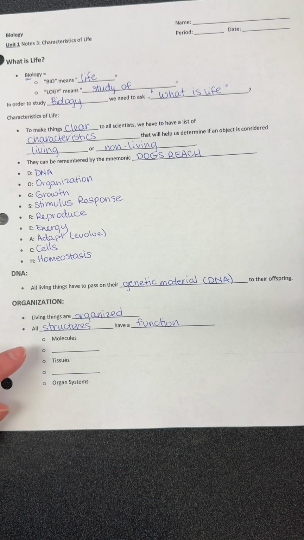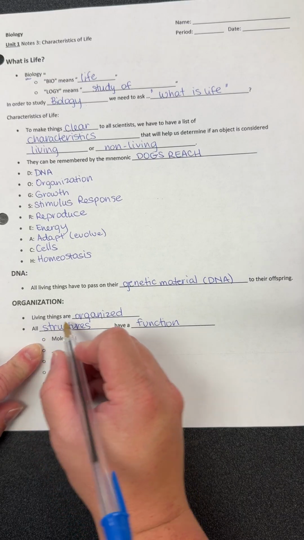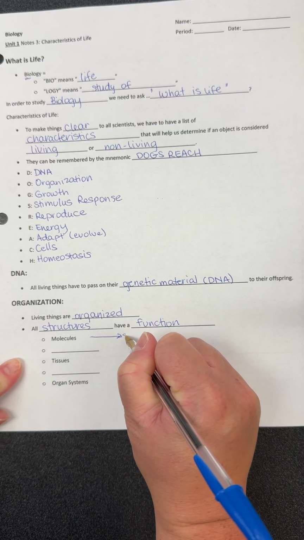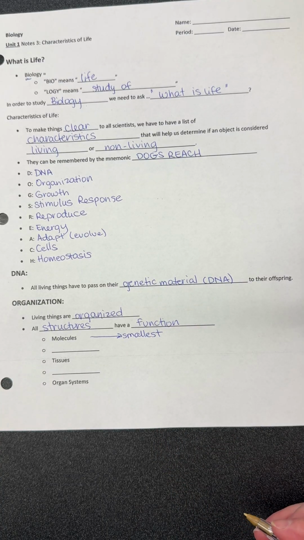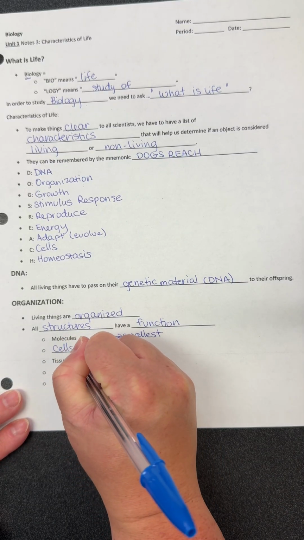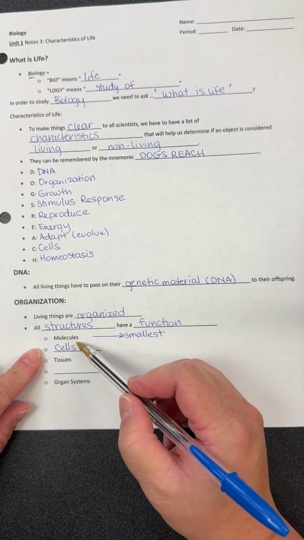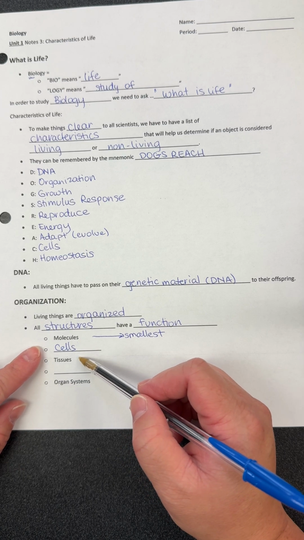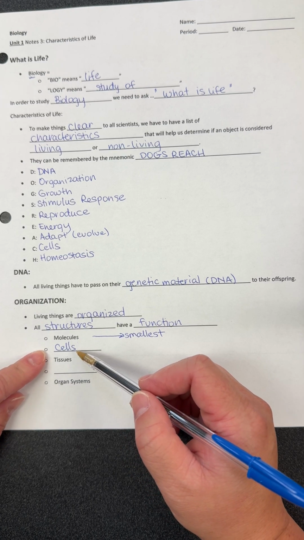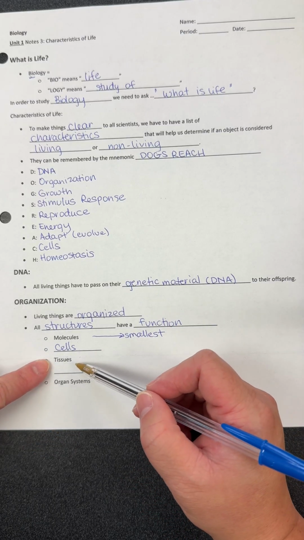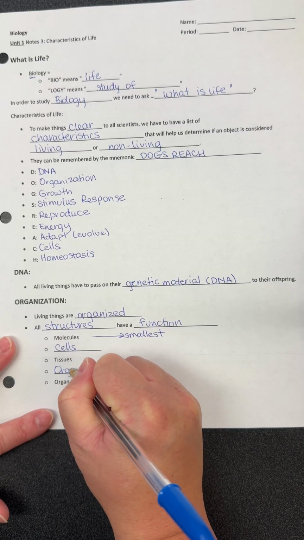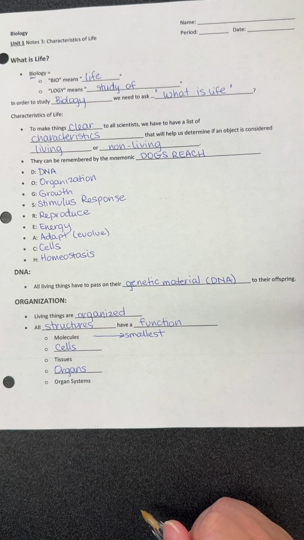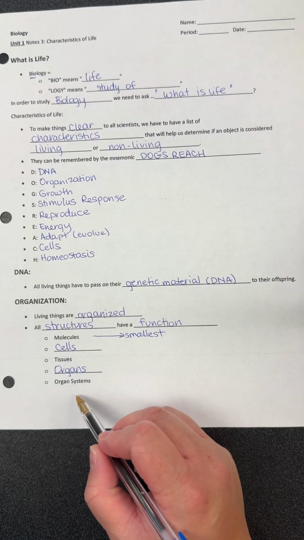Same thing for humans. So when we look at things at the smallest level here, the molecules are definitely at the smallest level of organization. Now, that doesn't mean that they are alive. It's just that we need those molecules to build things like our cells. So the cells are built from molecules, and the cell is actually the smallest unit of life that we can have. From there, we can have lots of cells come together and they can build tissues. And then when we have lots of tissues come together, those build organs. And then when we have organs come together, they can build organ systems.